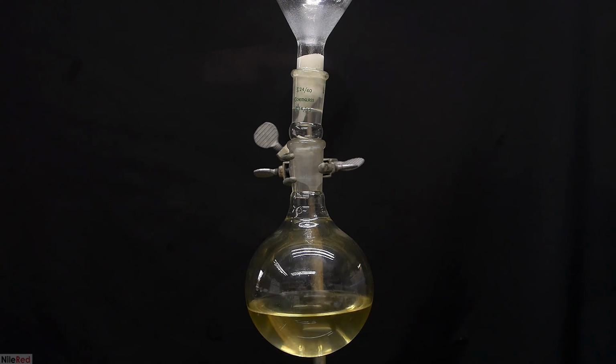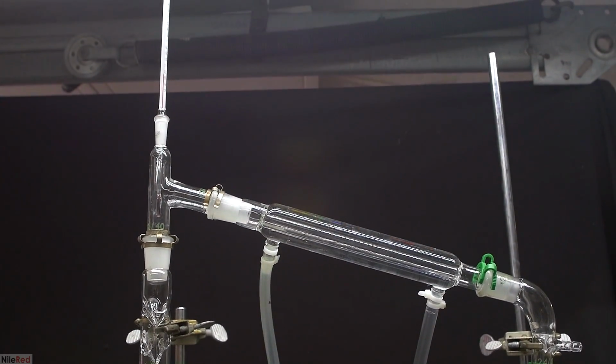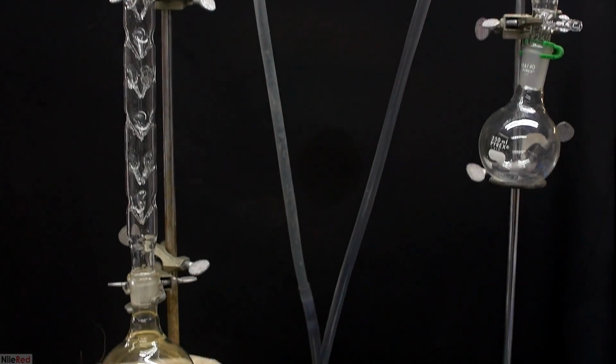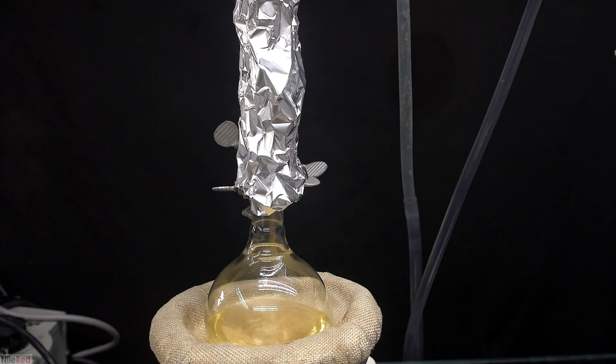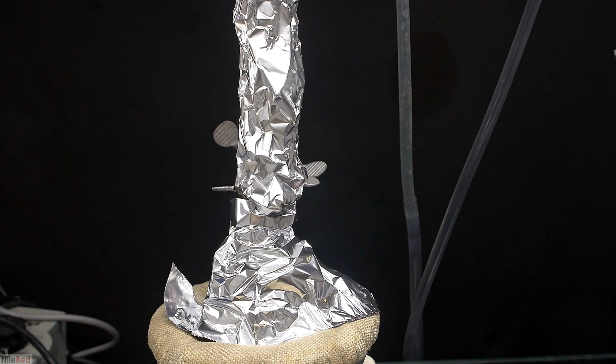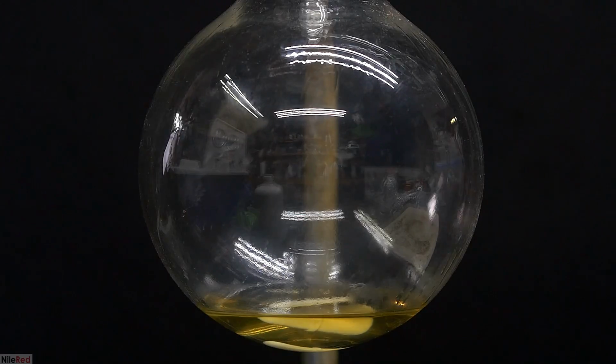I set up a fractional distillation to remove the diethyl ether, but I probably could have gotten away with just a simple one. I turn on the heating as well as the stirring, and then I insulate the column with a little bit of aluminum foil. It doesn't take very long for the diethyl ether to start pouring over. Once all of the diethyl ether had been removed, it's time to add what remains to a smaller flask.